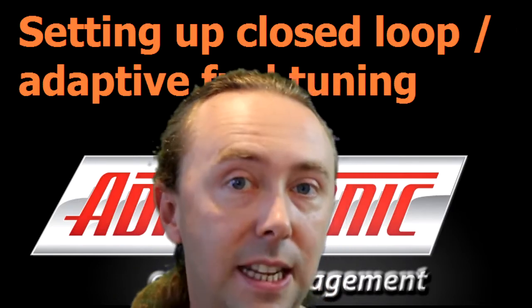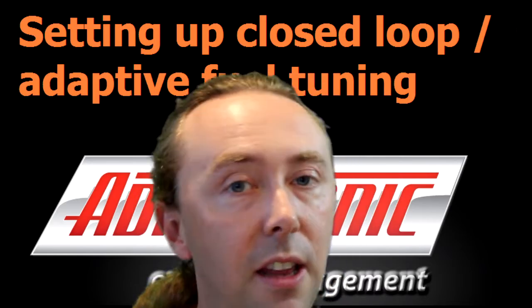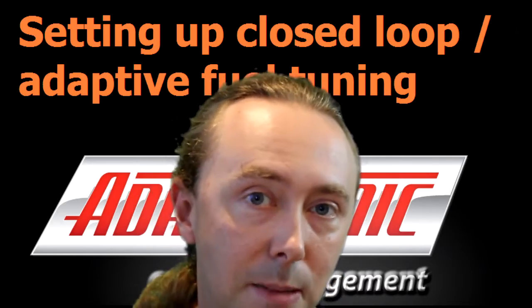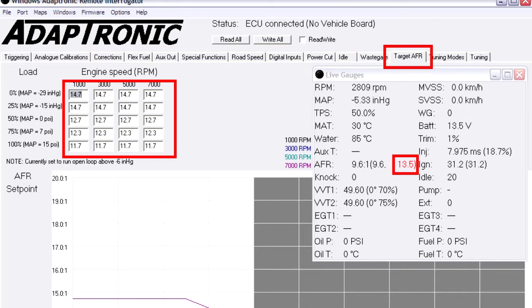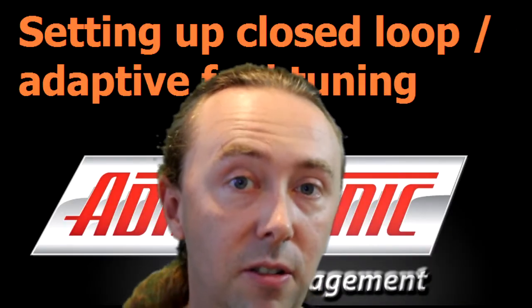So to set it up, lots of things need to be right and working correctly. The first one is that your target air-fuel ratios need to be correct. Now you need to set those up as part of your volumetric efficiency tuning anyway, so they should already be right, but you should check them. Secondly, you need a functioning oxygen sensor.